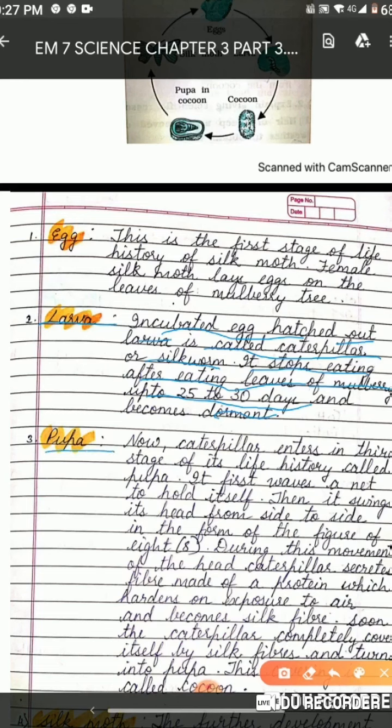Pupa. Now caterpillar enters in the third stage of its life history called pupa. It first weaves a net to hold itself. Then it swings its head from side to side in the form of the figure of 8. During these movements of the head, caterpillar secretes fiber made of a protein which hardens on exposure to air and becomes silk fiber.